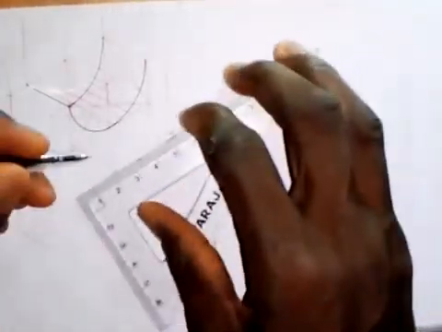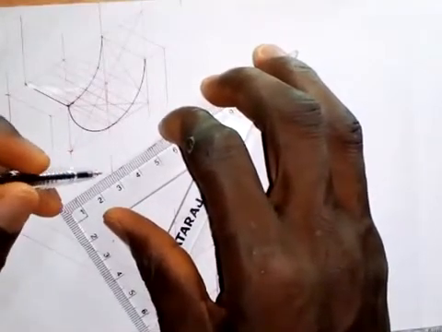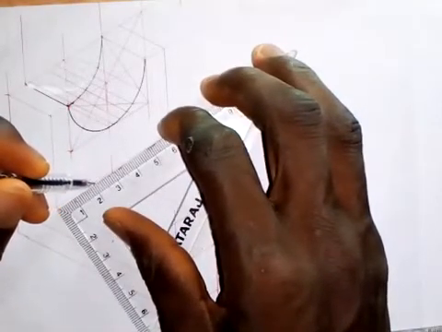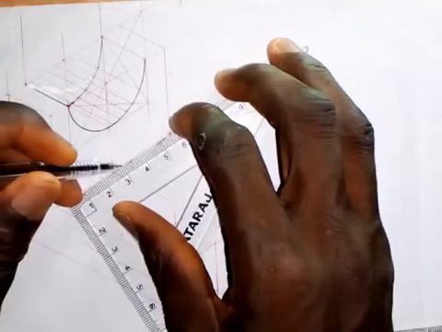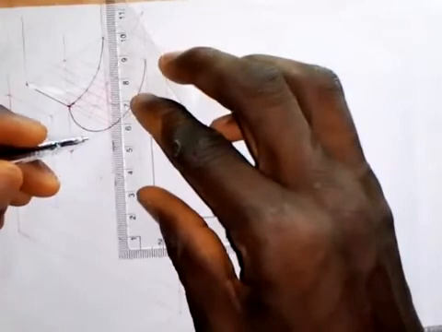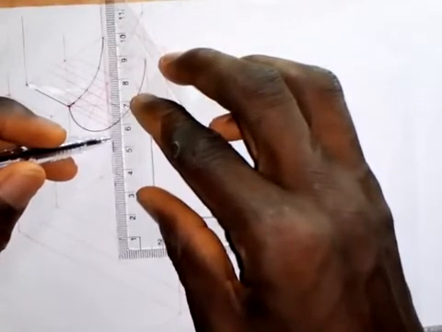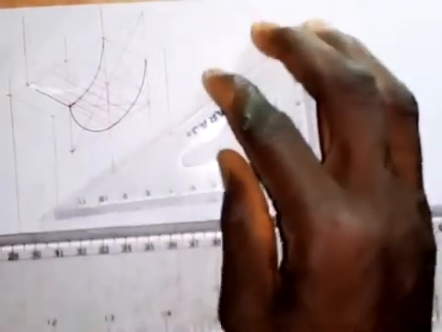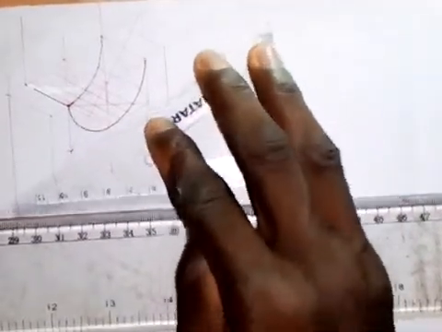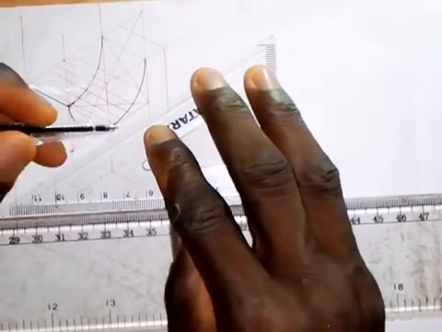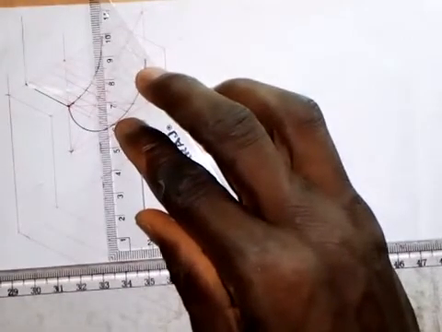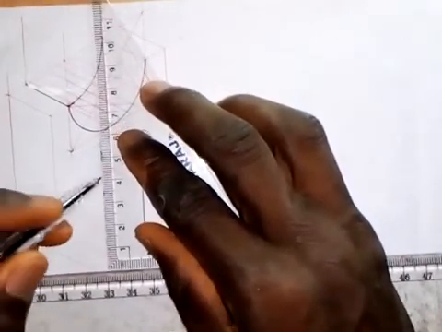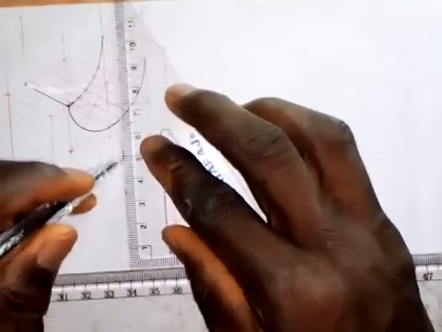Then we're going to take a measurement. The thickness of the web is 10, so we take 5 millimeters from the center to this side, and from the center to this side. And also the height of the web is 15 millimeters. So from here, this is 15 millimeters here. So here also I will draw a line, like this. Then I will draw a vertical line here, like this, and I'll draw a vertical line here.